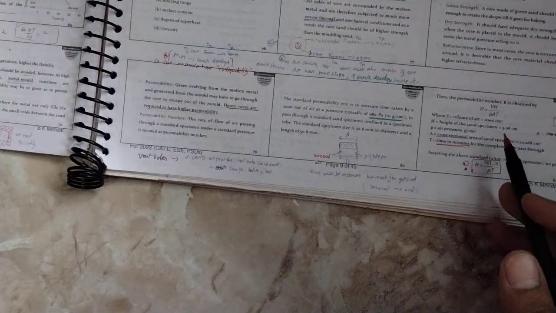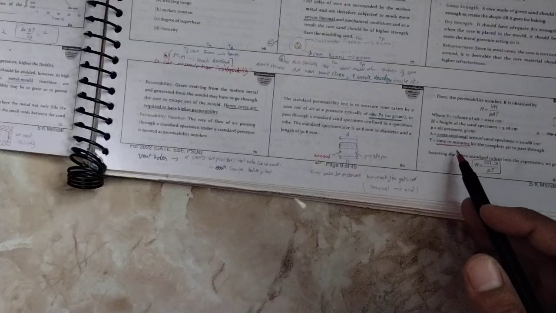So when we calculate with these values, R equal to 501.28 divided by PT. So P is pressure and T is time. Each and everything is taken in centimeter as well as gram, but the time is being taken in minutes. Okay, I think you are getting the point.